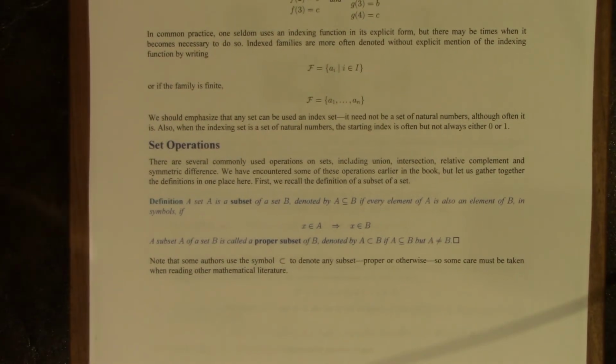It's worth emphasizing that any set can be an indexing set, but usually, for finite families anyway, we pick natural numbers. And usually the indexing will start with either 0 or 1. But you could index using rational numbers that start at 17 if you wanted to for some reason, or negative 24. Doesn't matter if you have a reason for doing so.